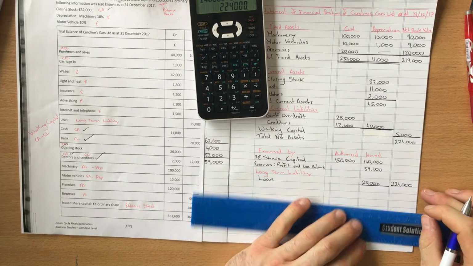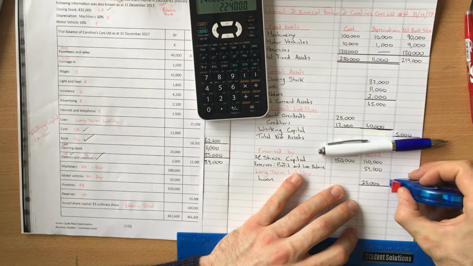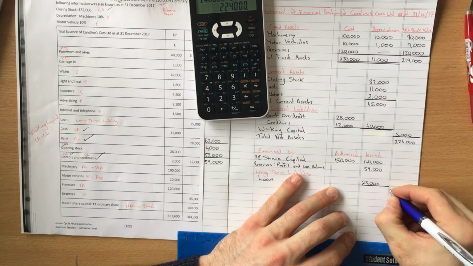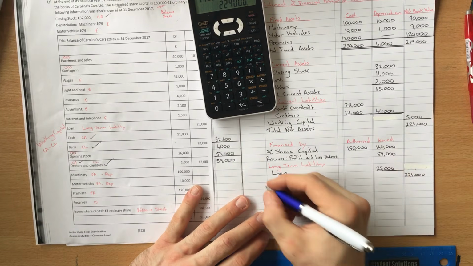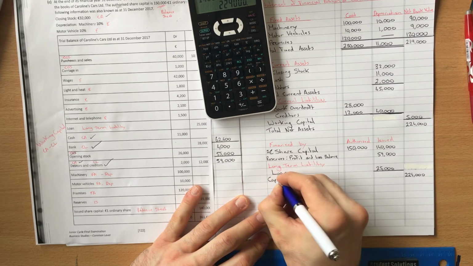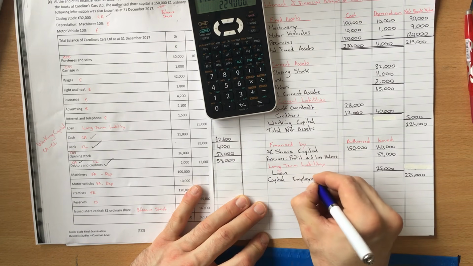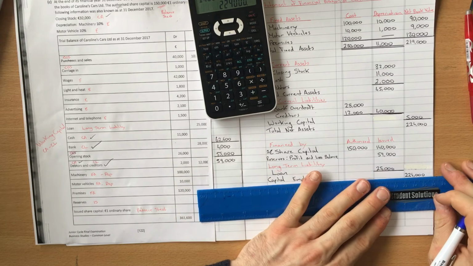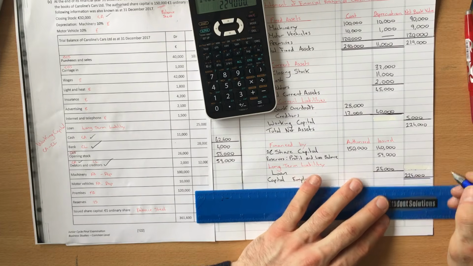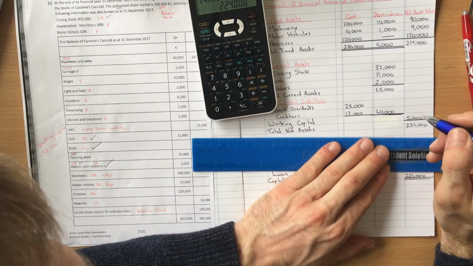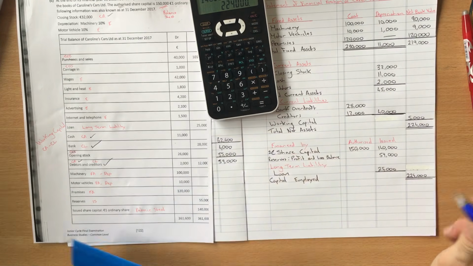Okay. My apologies. Should have transferred that figure down here. And this is known as capital employed. Okay, and how do we know if our income statement and statement of financial position have worked? Our capital employed and our total net assets are both the same figure. Okay.